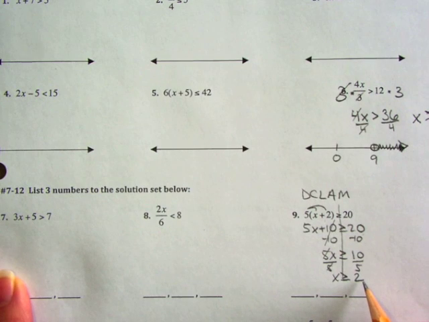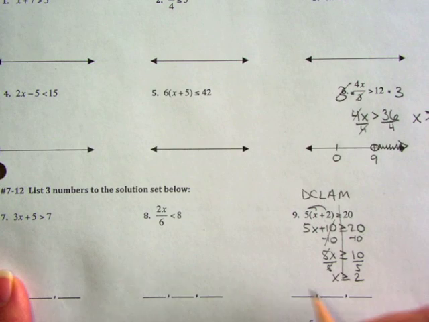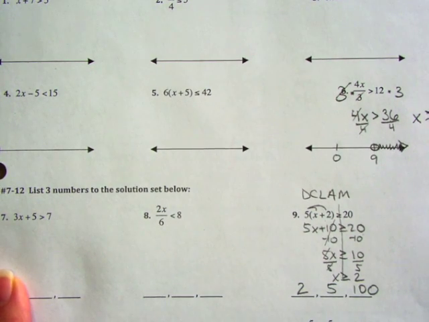So as I look at this inequality, one of the things that's good to notice that is included in the solution set is the number 2. Because of the equality, 2 is greater than or equal to 2. After that, anything larger is fine. Maybe I'll put 5 and 100. I can pick any larger numbers I want that fit in that solution set.